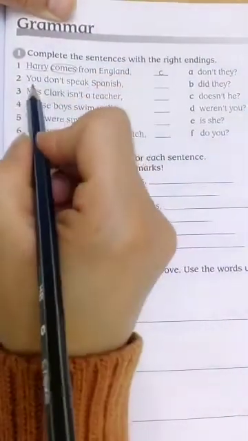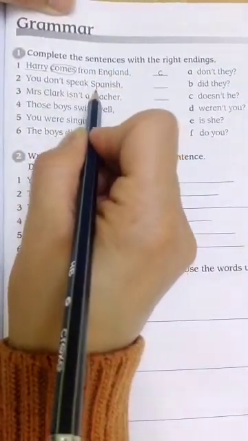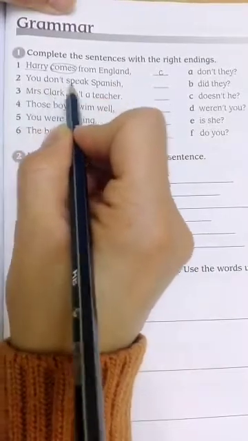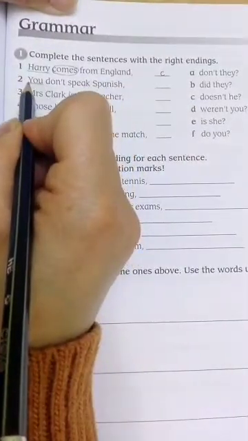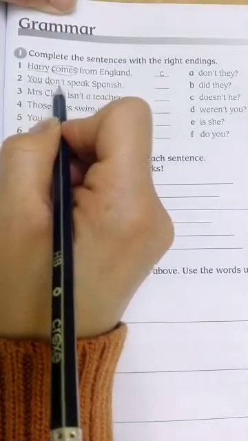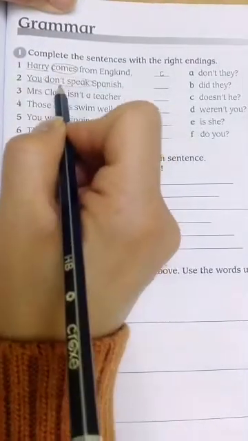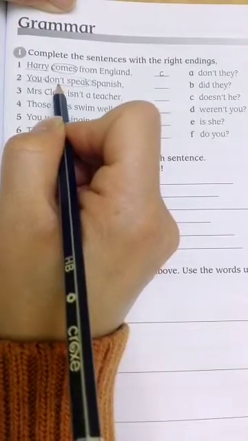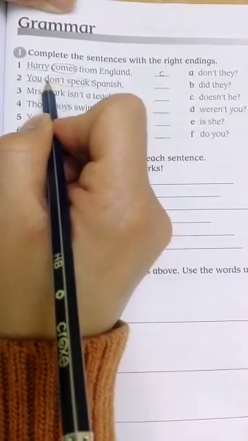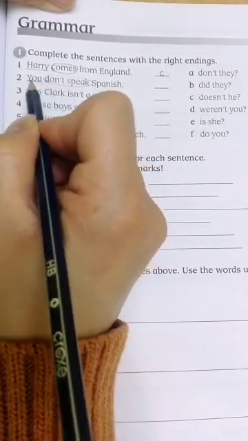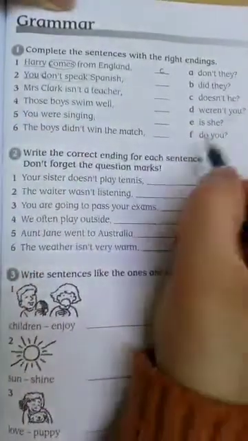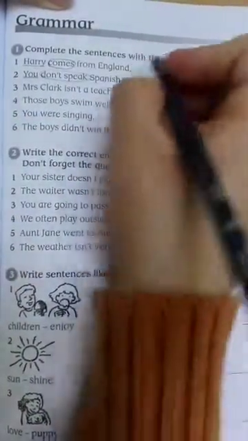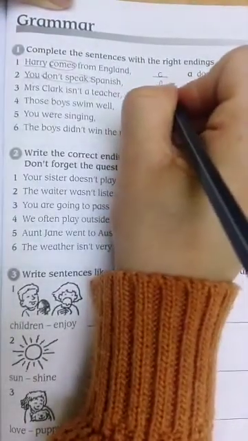Number 2, you don't speak Spanish. You is the subject and don't speak is the verb, and it's in the negative form. We should put it in the positive. We just say do you. You don't speak Spanish. Do you? And it's letter F. So we put here letter F.